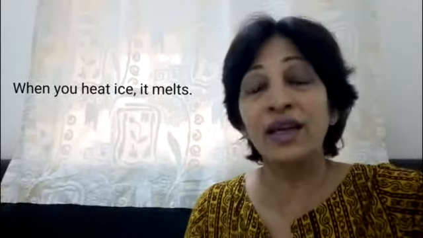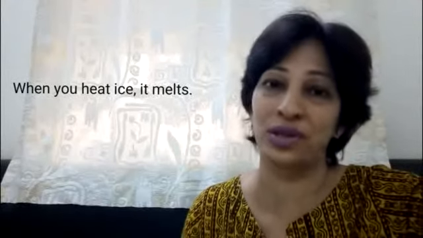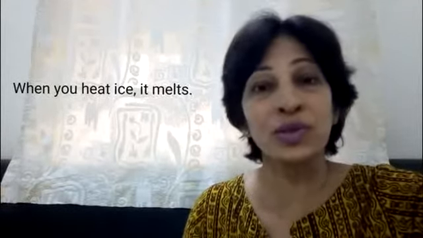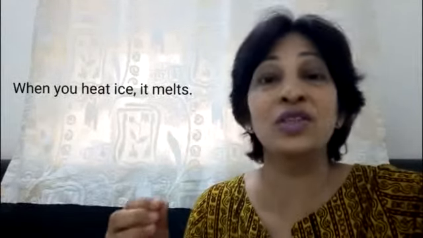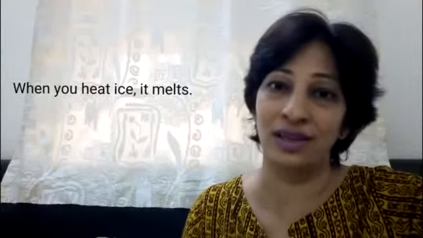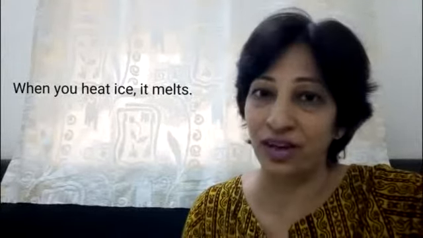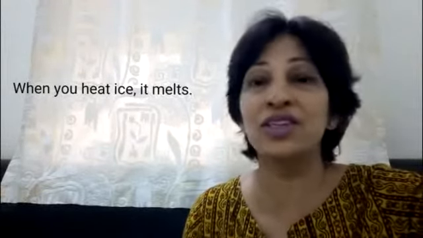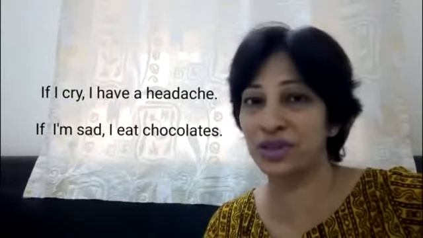Now you can add when in the place of if when it comes to 0 conditional and the meaning remains the same. So you can also say when you heat ice, it melts. And this is true for 0 conditional. When you add when in the place of if in the first, second and third conditionals, the meaning changes. Let's have a look at some more examples of the 0 conditional.